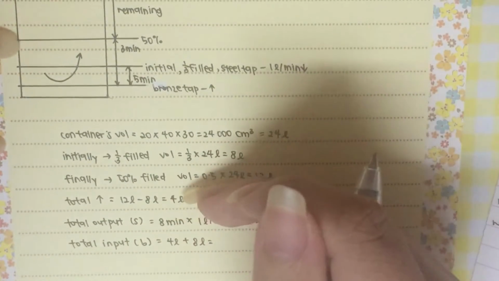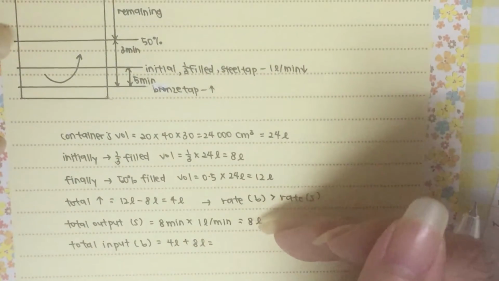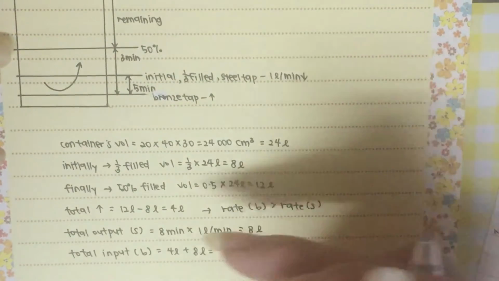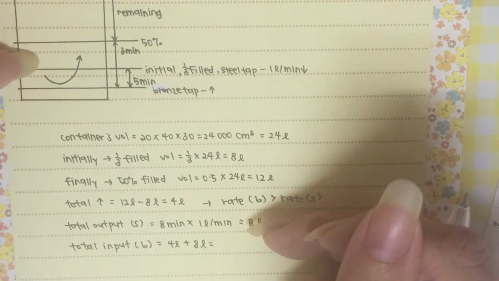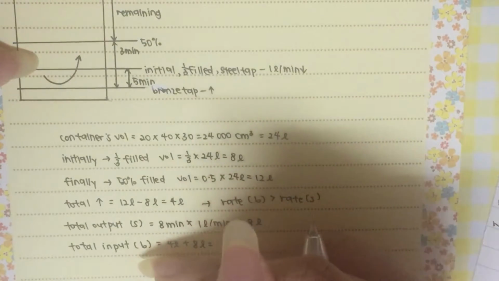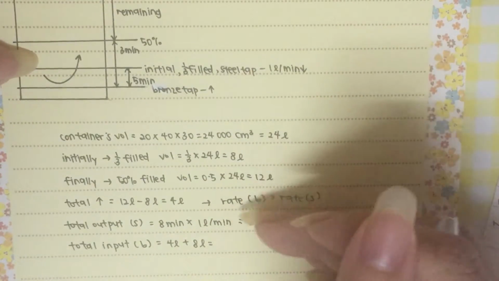Because this is what it increased, which is contributed by B. This is what's supposed to be taken out by S, the steel tap, but this was not reflected in the diagram, which means that B must have put in enough water to cover for the loss over here.